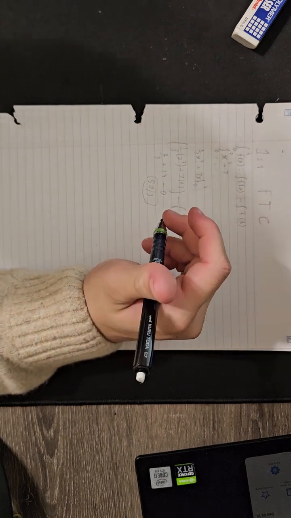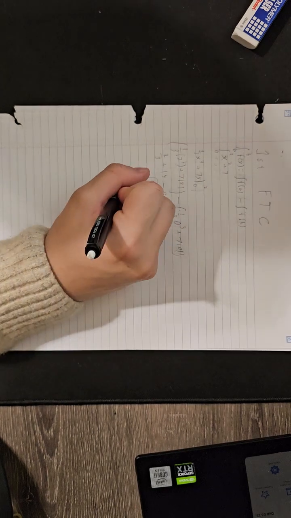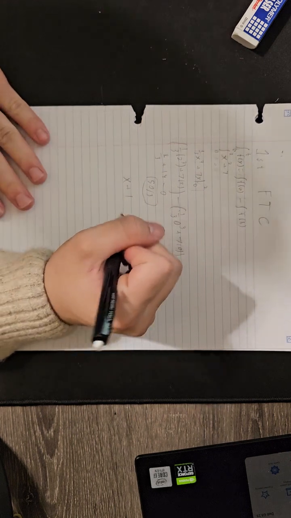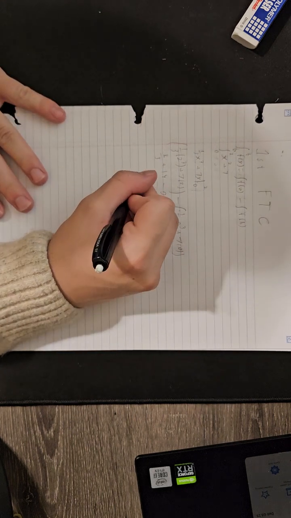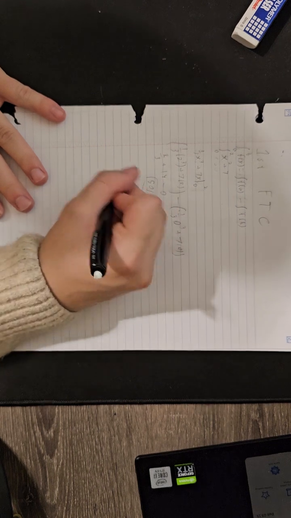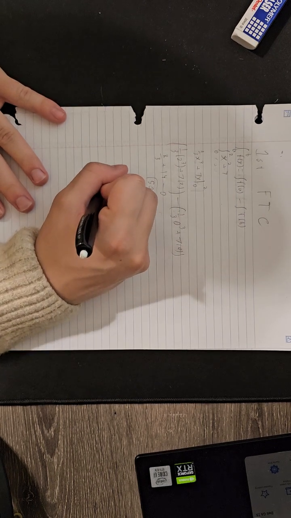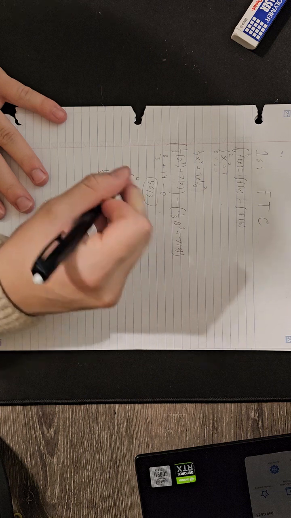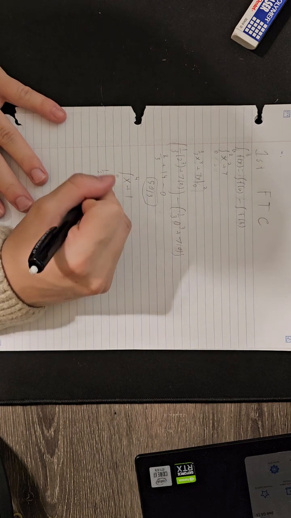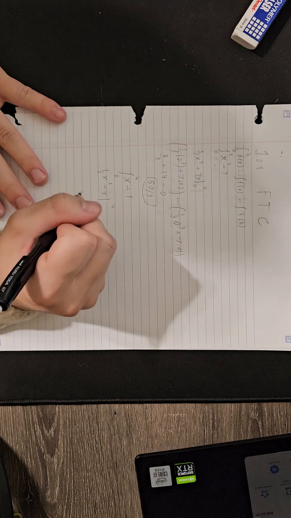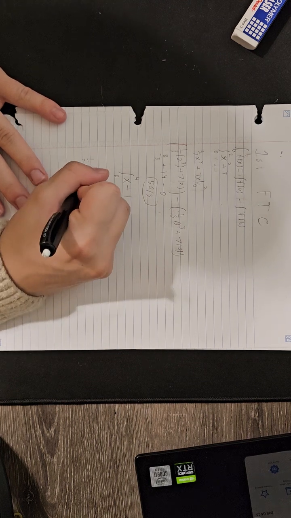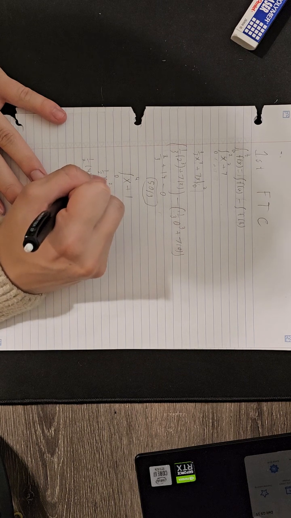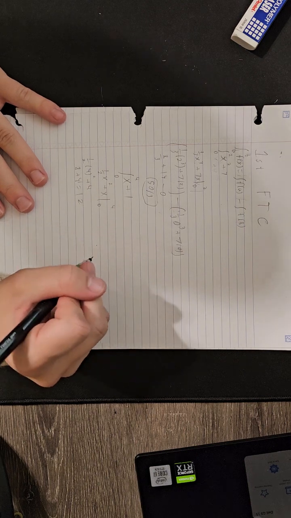Now, if we are given the function, let's say, x plus 1, and we're asked to find the integral from 0 to 4, well, we do 1/2 x squared plus x, and we evaluate that from 0 to 4. When evaluated at 0, it's going to equal 0. When evaluated at 4, it'd be 1/2 times 4 squared plus 4, 16, 8 plus 4, which equals 12. So the area is equal to 12.